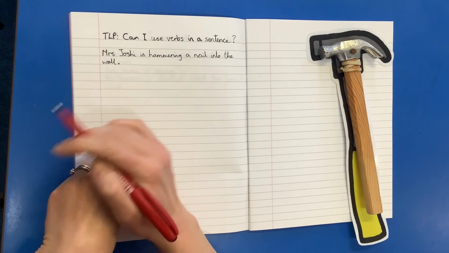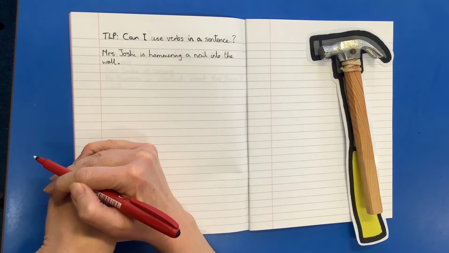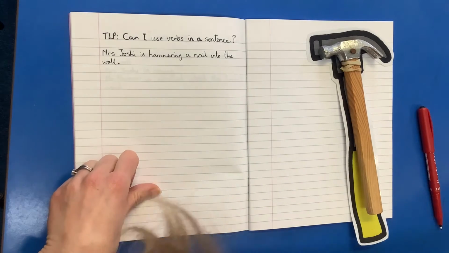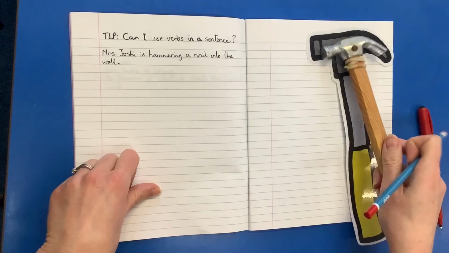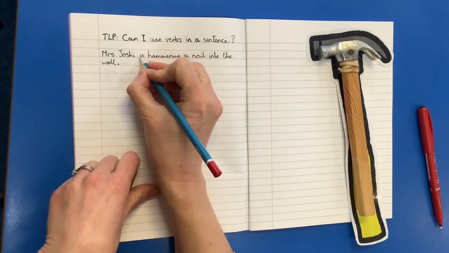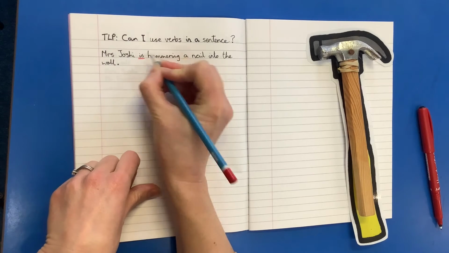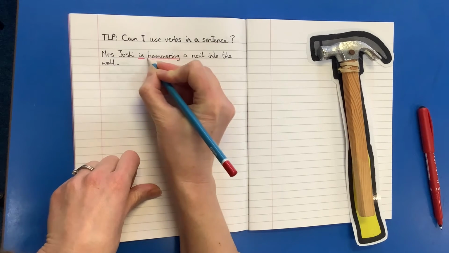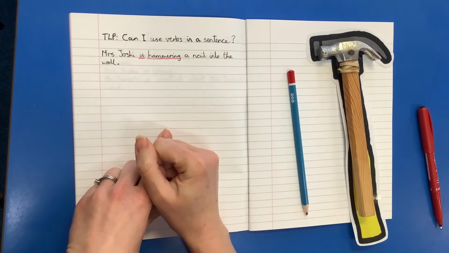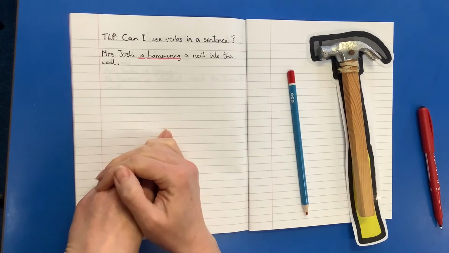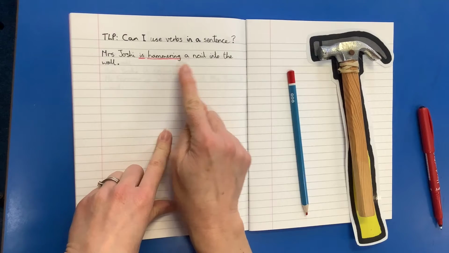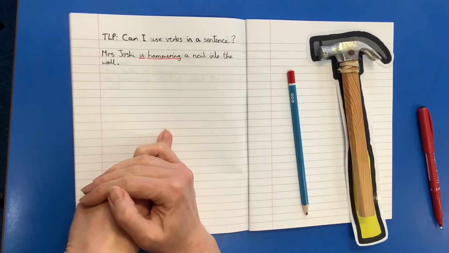Now, the subject of my sentence is Mrs. Joshi. What is she doing? Mrs. Joshi is hammering. Okay, that is the action that she's doing. There's the action word. Now, I'm going to take my red pencil, because we always indicate verbs in red. Mrs. Joshi is hammering a nail. That's the object of the sentence. That's the thing that the subject is acting on. So, Mrs. Joshi is hammering a nail into the wall.